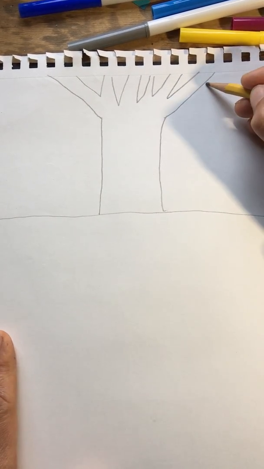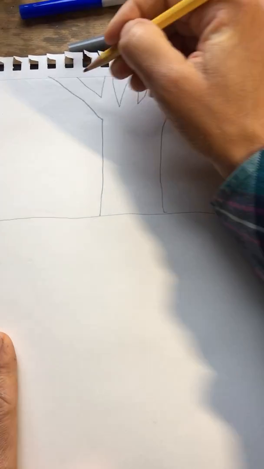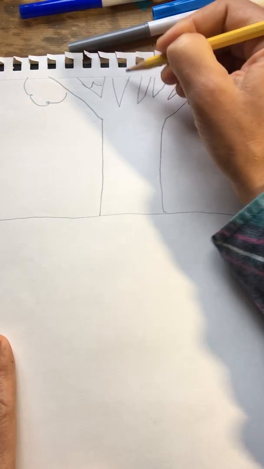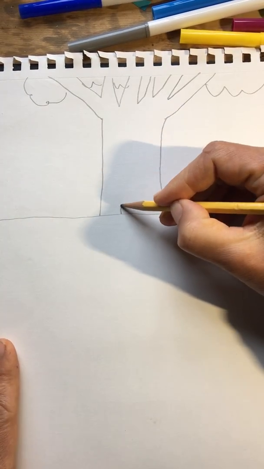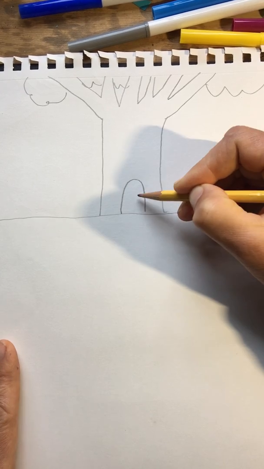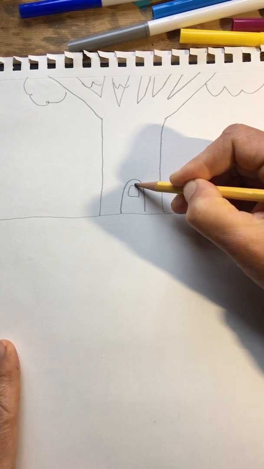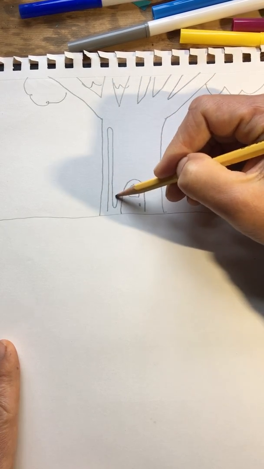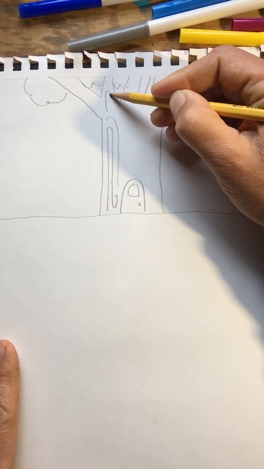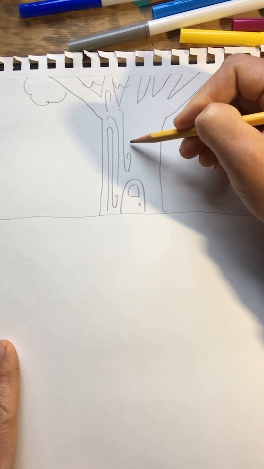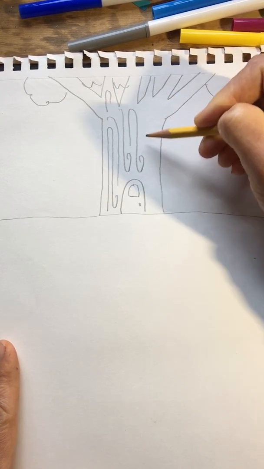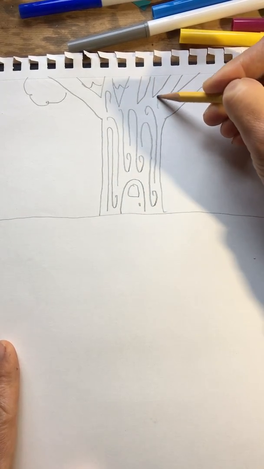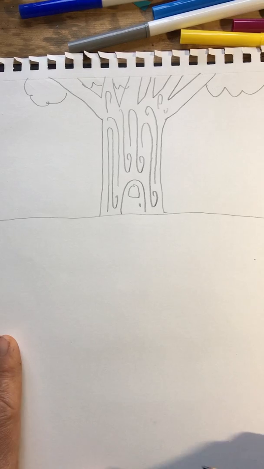So there's my tree. Now you could see part of the leaves coming down like this, but that's all up to you. Now I like to make a lot of details, so I'm going to make kind of a cute little door here. And now I'm going to add some bark. And just these squiggly lines, swirly, swirly, just to make some bark, to add some interesting detail to my tree.